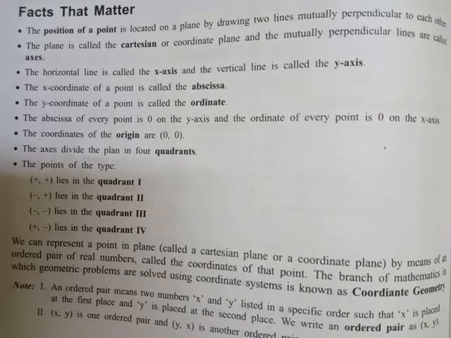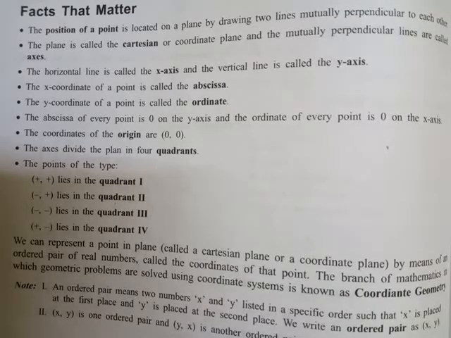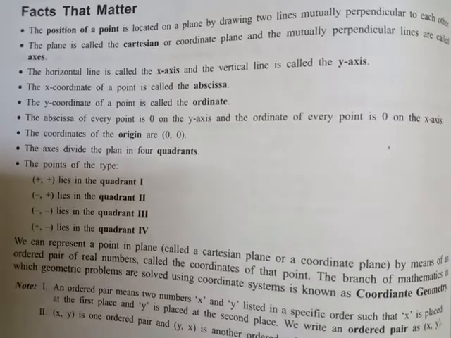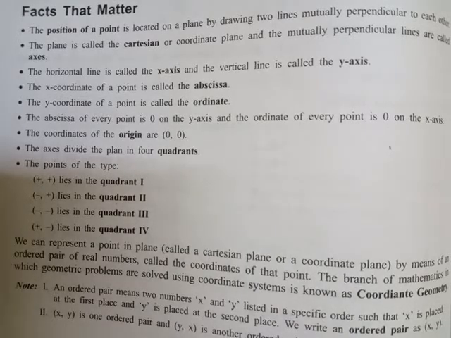Students, today we are going to solve coordinate geometry of class 9 general maths exercise 3.1. Before that, we'll discuss something about the coordinate geometry.